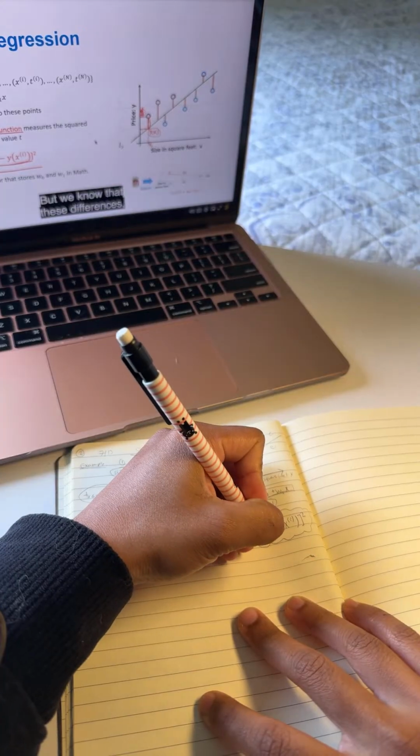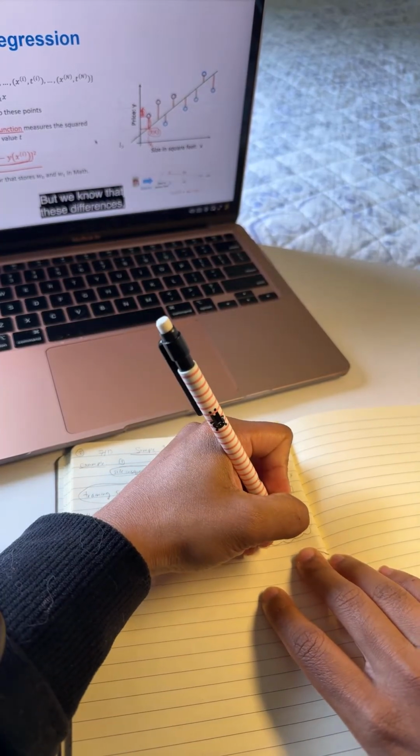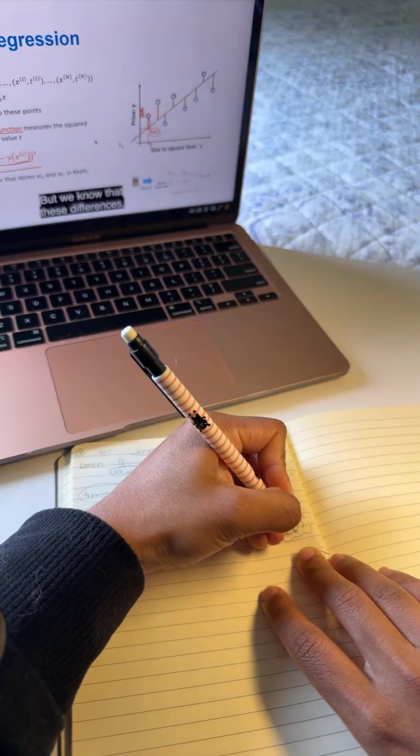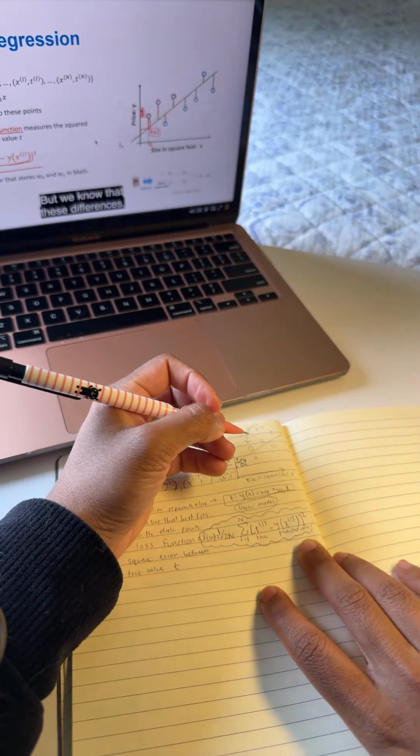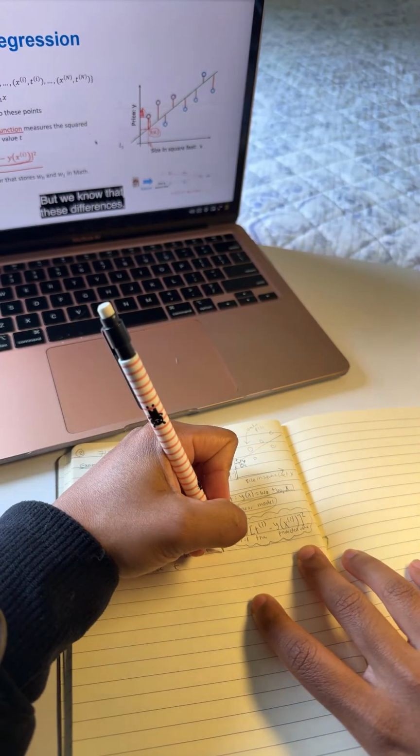So this is the true value. This is the predicted value. And this whole thing is the mean squared error.